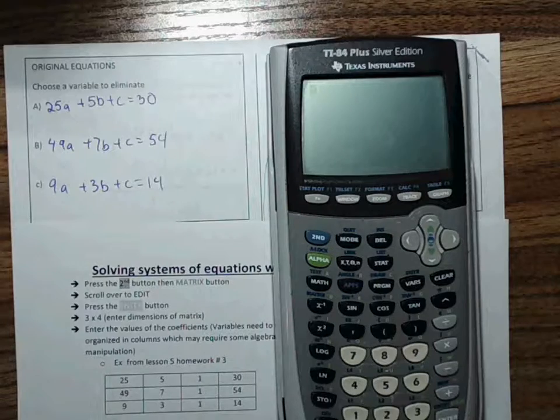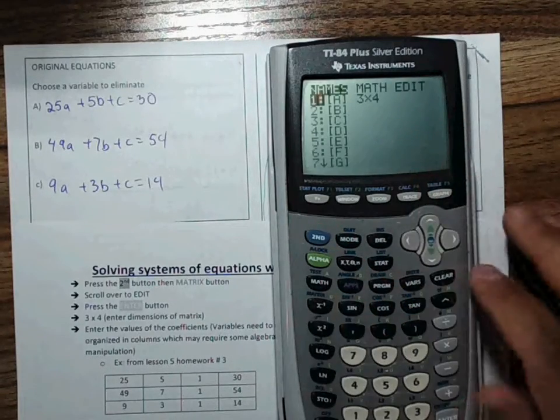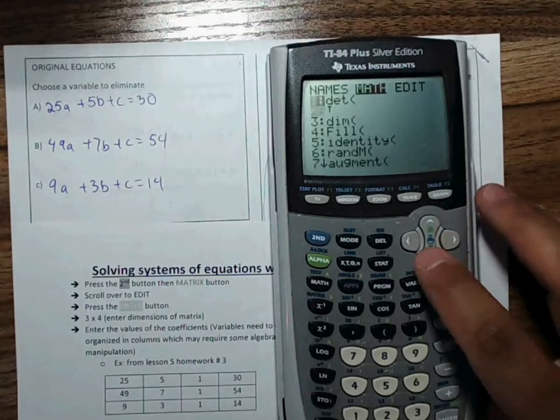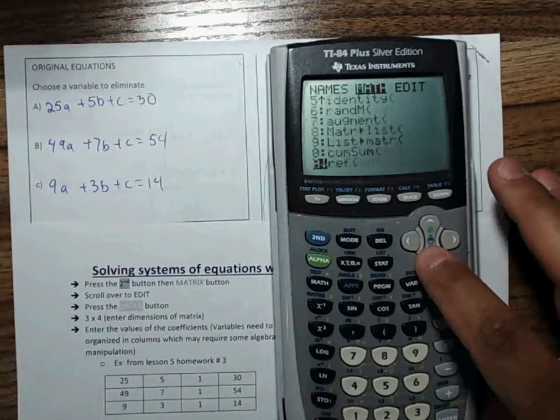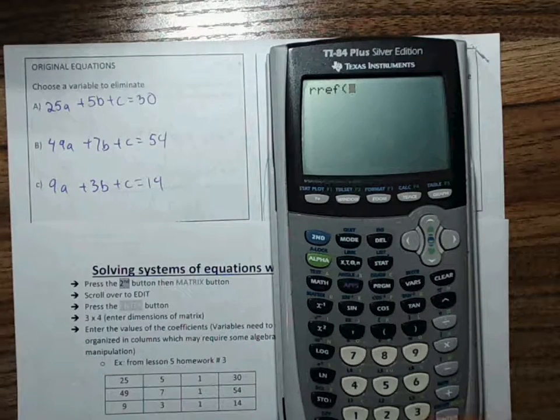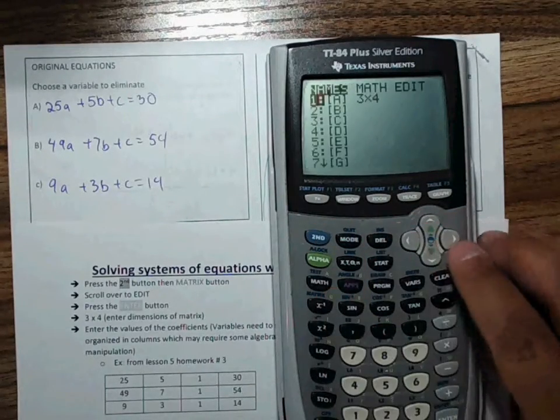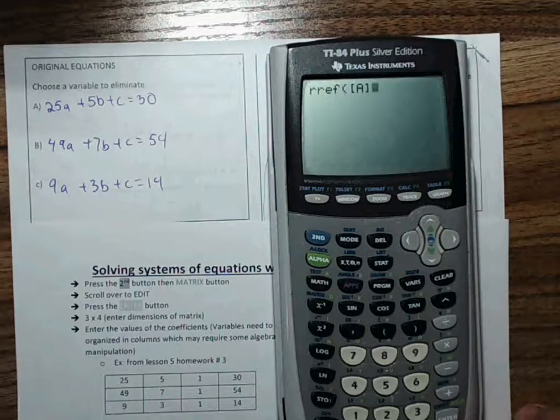All right. Now, what do we press next? Second, and then matrix. Math. Scroll down to RREF, which is option B. And then we have to tell our matrix what? Which matrix we want to use, where we get our data from. So we press second matrix. Enter. Enter again. And there you go.